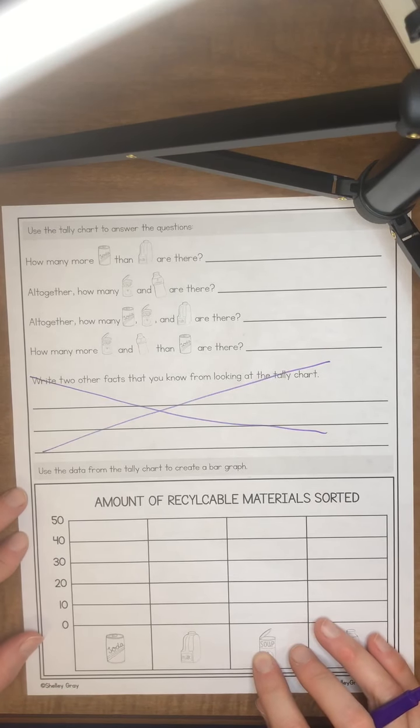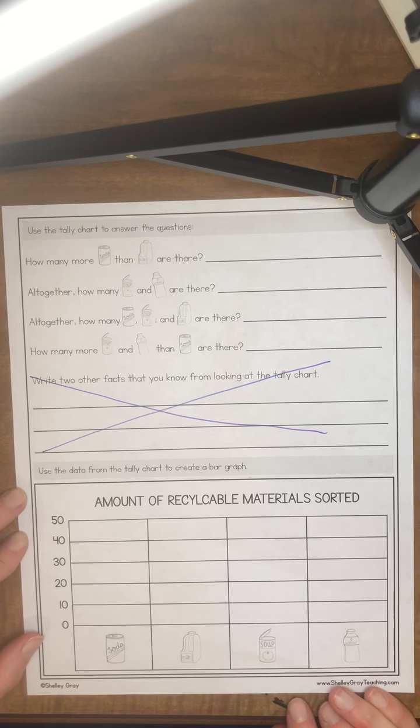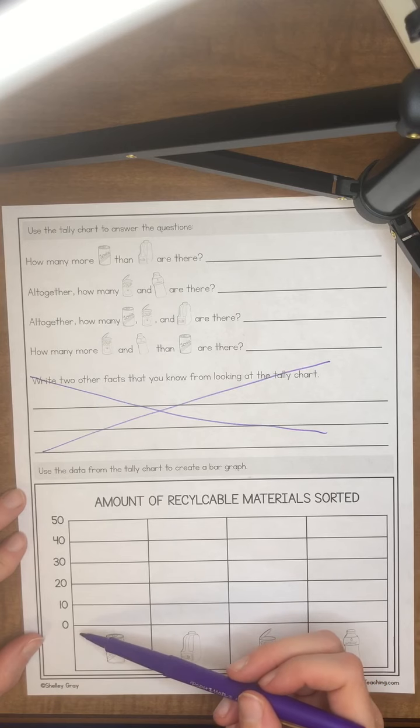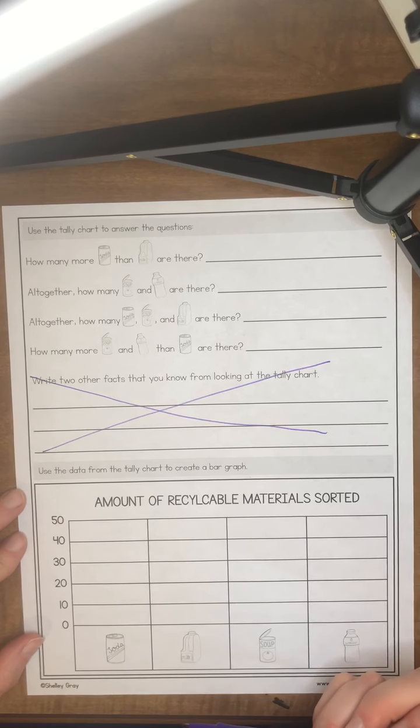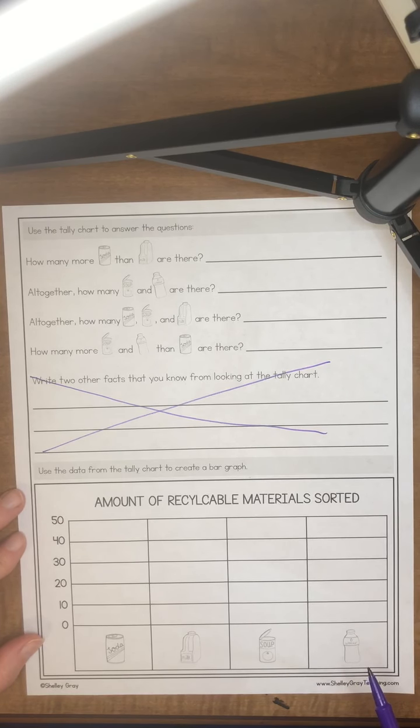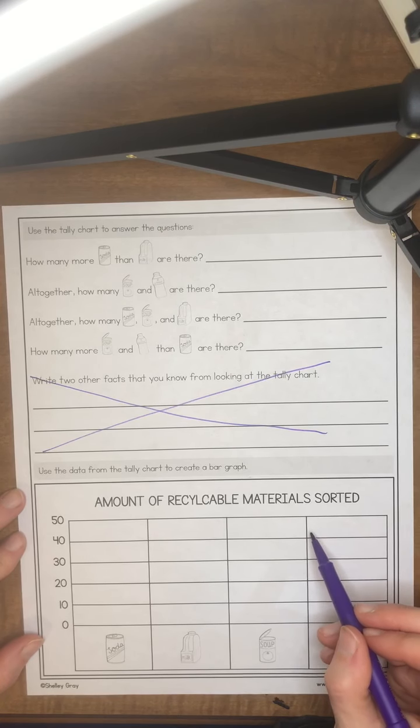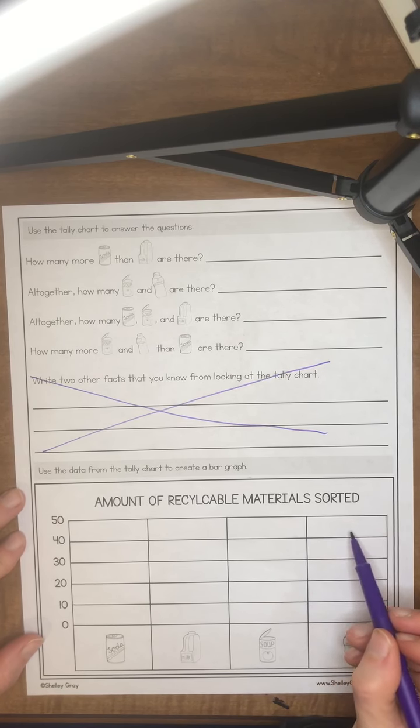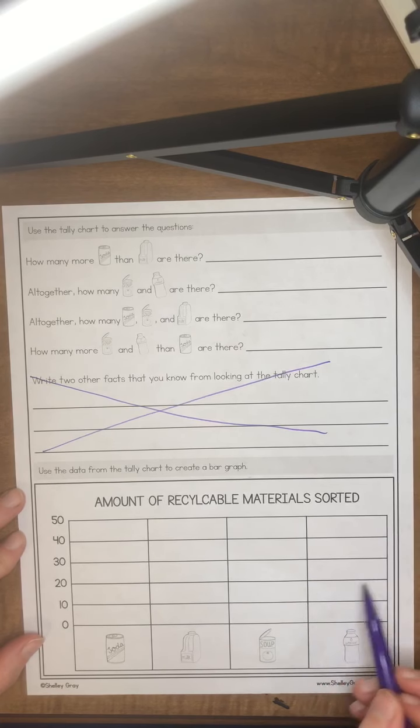Use the data from the tally chart to create a bar graph. So they already have it so that it counts in tens, and you would just be using the number that you got for the total items. So for example, water would be giving us 44, so just under half, and then you would just be coloring all of that in.